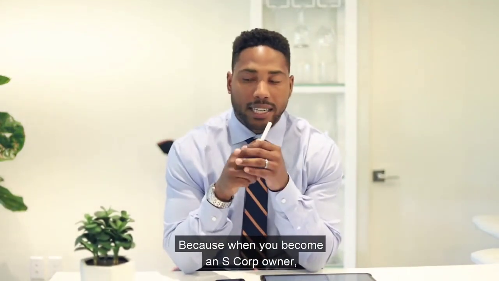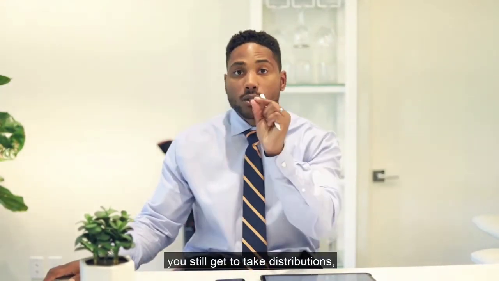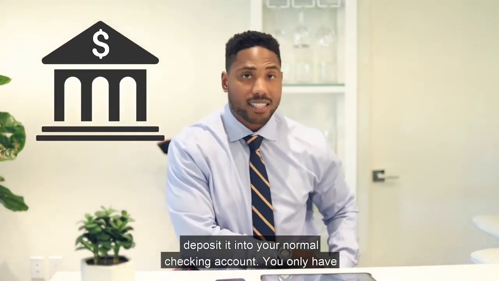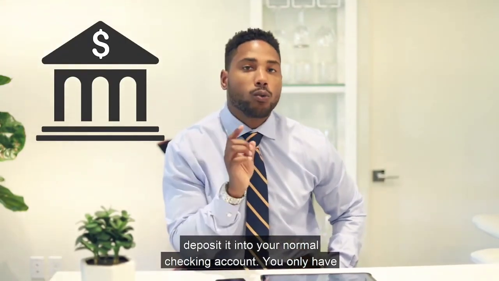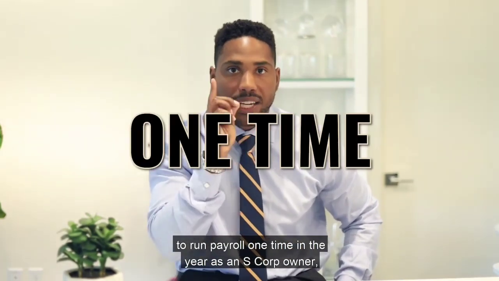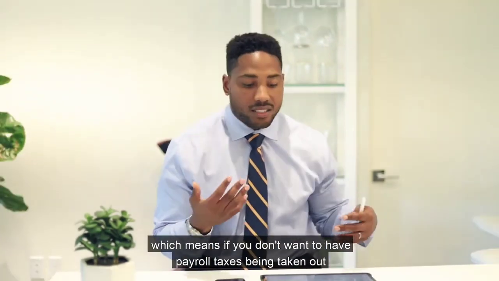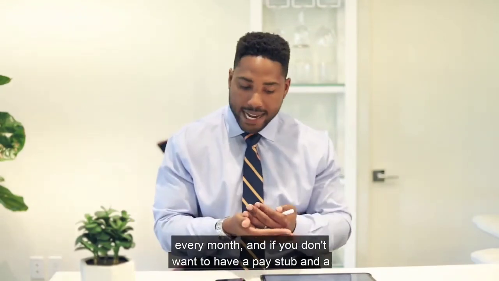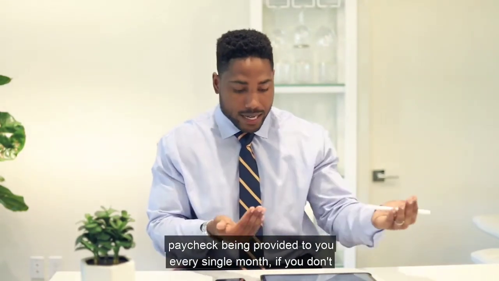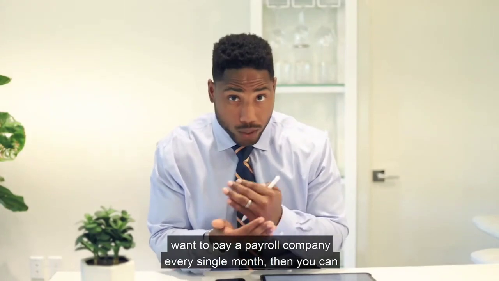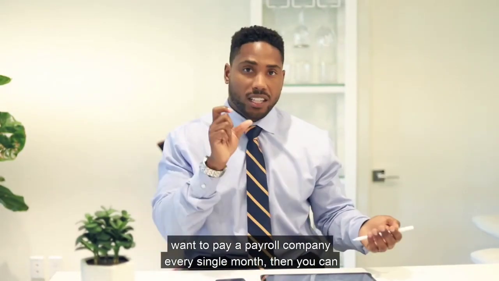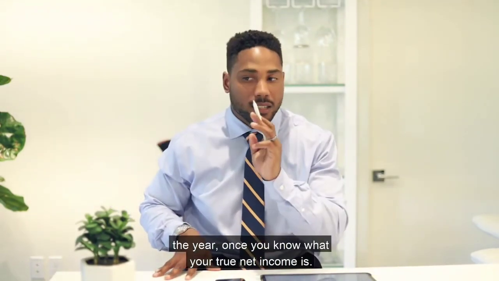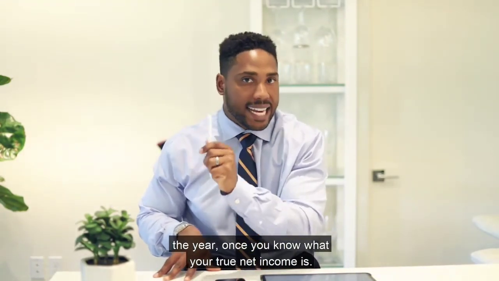Now, paying yourself as an S Corp is very unique because when you become an S Corp owner, you still get to take distributions, which means you can still pull money out of your bank account and deposit it into your normal checking account. You only have to run payroll one time in the year as an S Corp owner, which means if you don't want to have payroll taxes being taken out every month, and if you don't want to have a pay stub and a paycheck being provided to you every single month, and if you don't want to pay a payroll company every single month, then you can budget your finances and do a one-time payroll at the end of the year once you know what your true net income is.